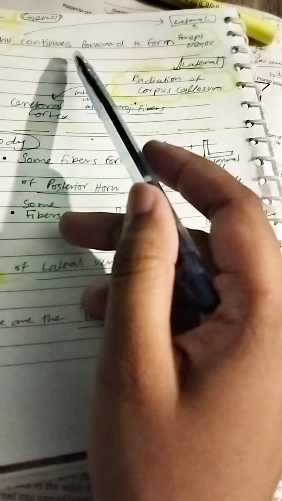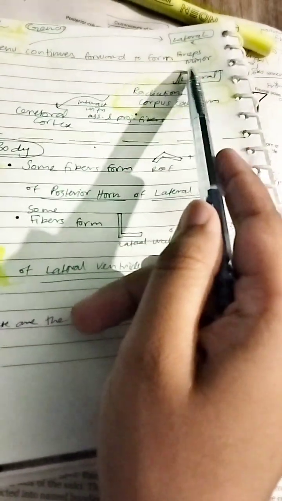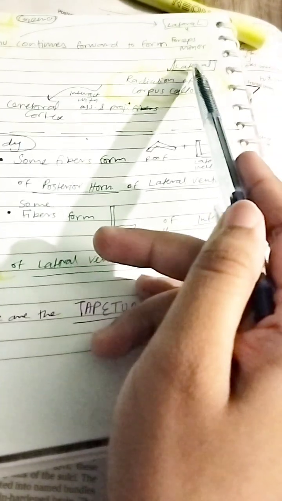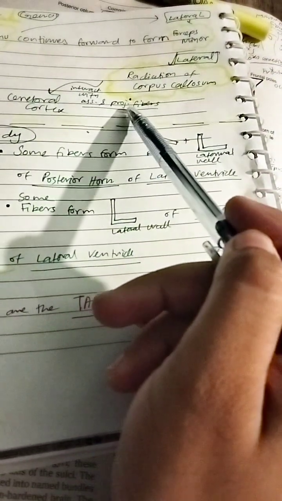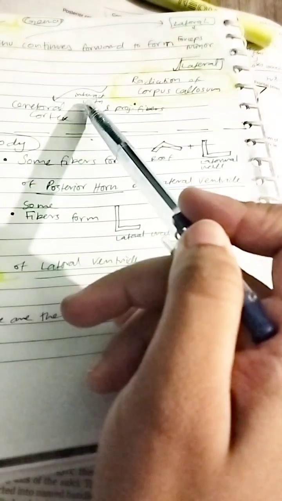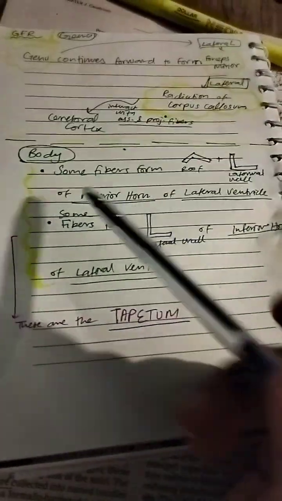So the genu is going to continue forward to form the forceps minor laterally. And then lateral to the forceps minor, it is going to form the radiation of the corpus callosum, which is going to interact with the association fibers and the projection fibers, and ultimately they're going to lead to the cerebral cortex. Now let's talk about the body.